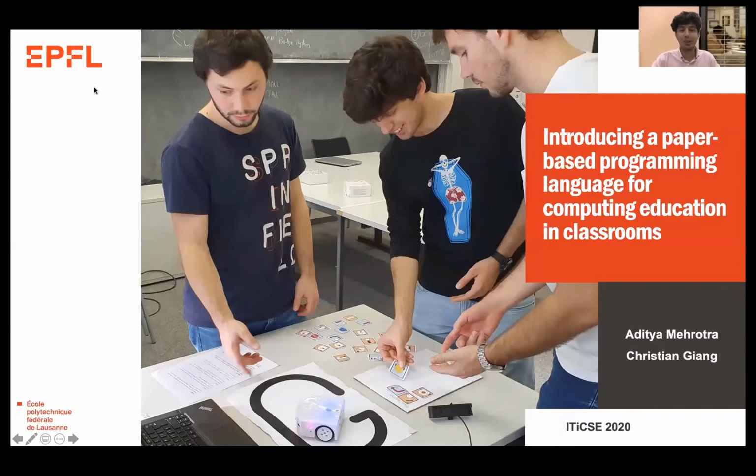We are from the Mobile Robotics Group at EPFL, and today we'll be presenting a paper-based programming language for computing education in classrooms.